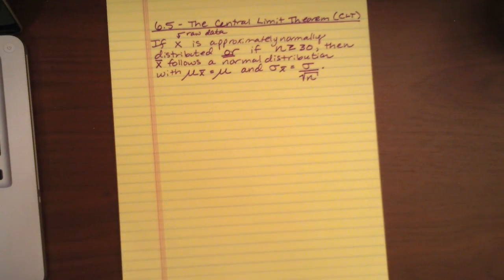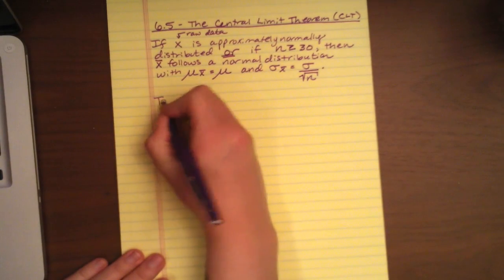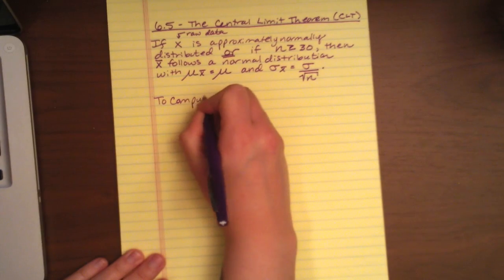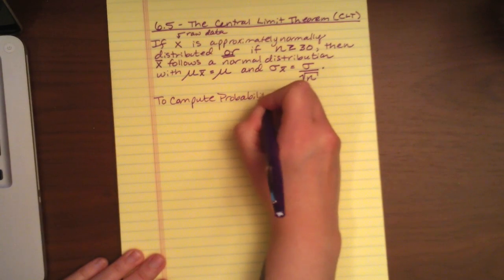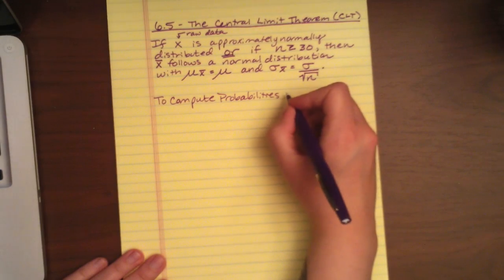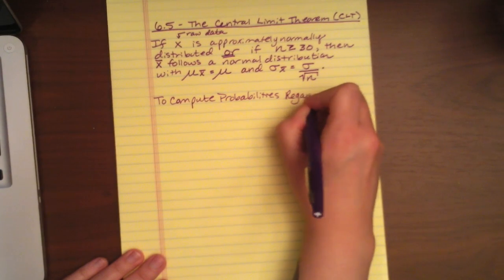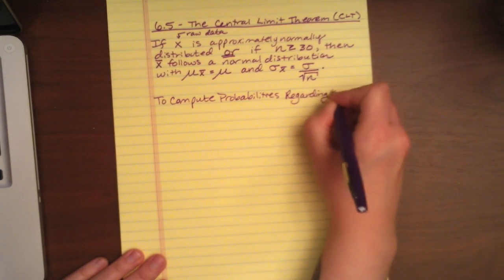So here's what we would do to compute probabilities regarding x bar.